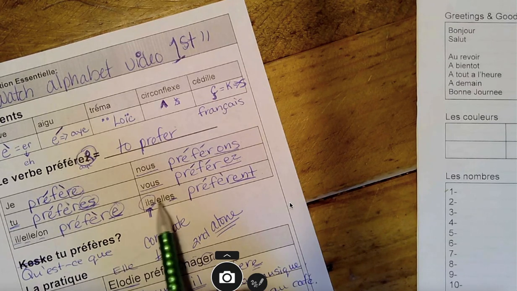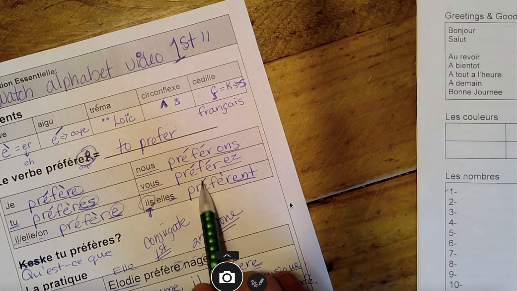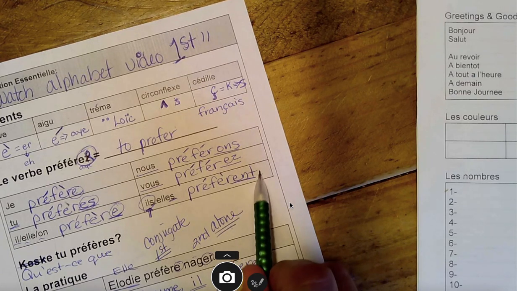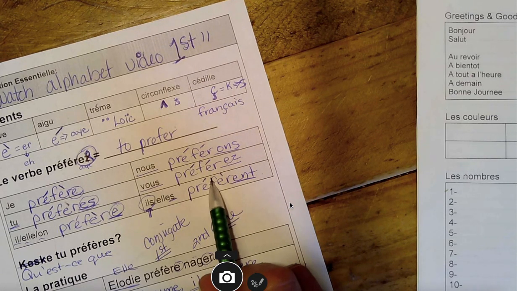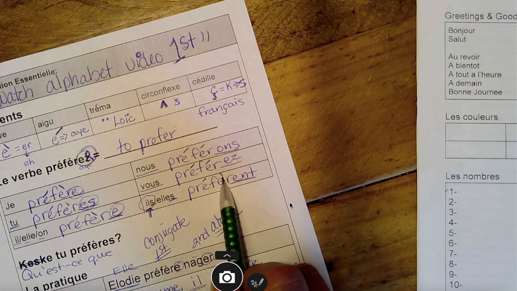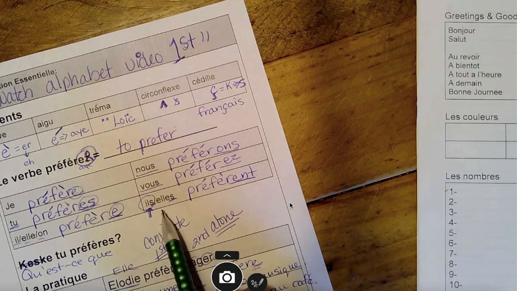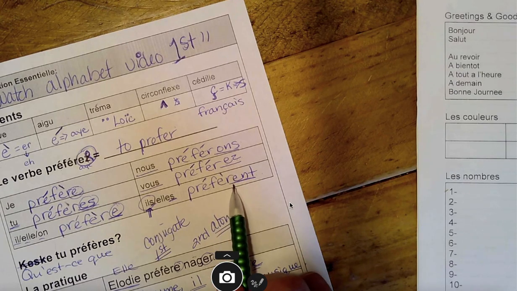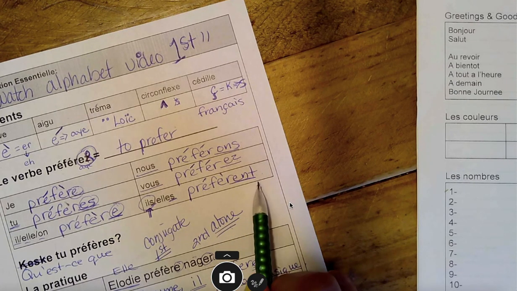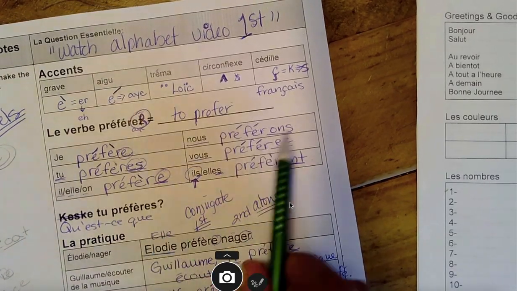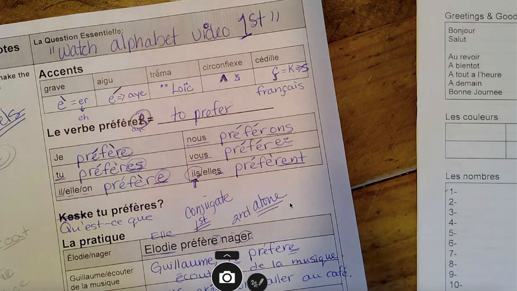Ils and elles, they préfèrent. Remember I told you this ending doesn't have a sound, it's silent. So that means this is going to go back to the "eh" sound. Préfèrent. They prefer to go to the cafe. Ils préfèrent aller au café. Okay? I want you to practice saying these with Papa. Actually, you're going to do an activity with Papa.